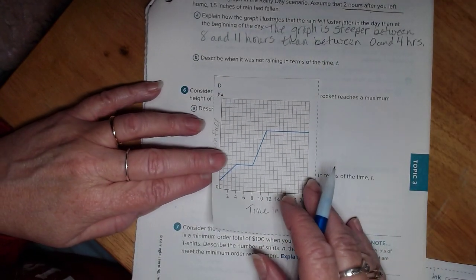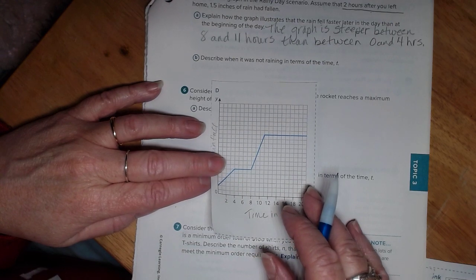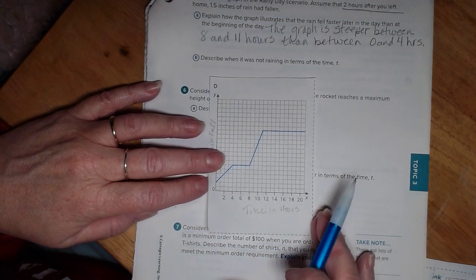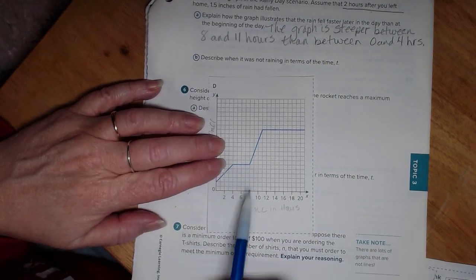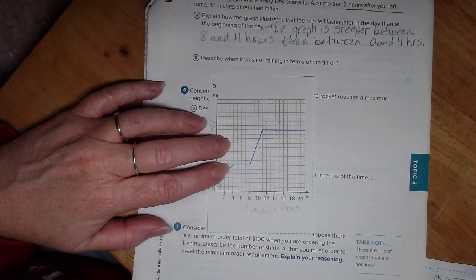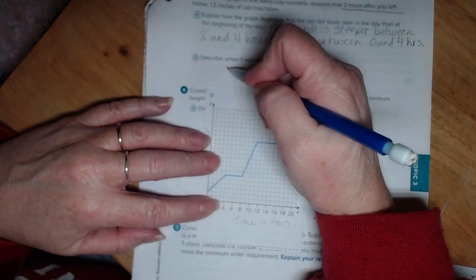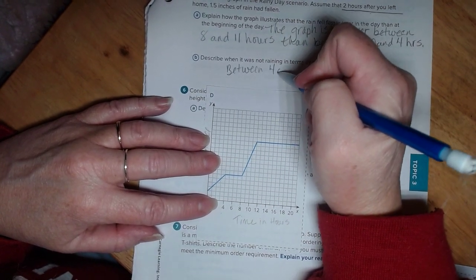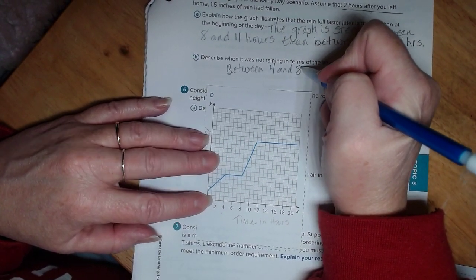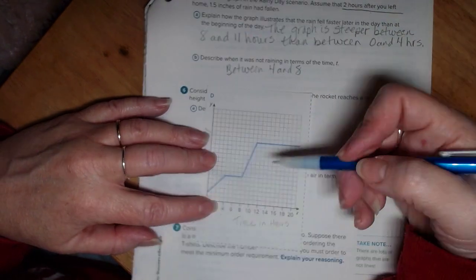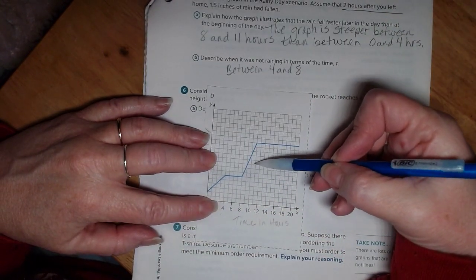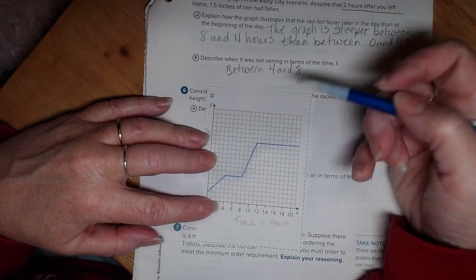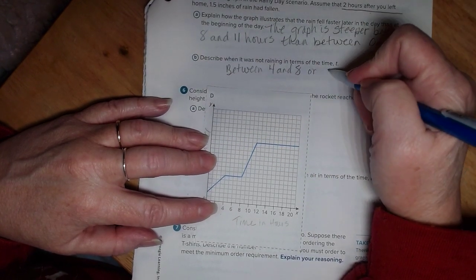Describe when it was not raining in terms of the time. So it wasn't raining when it's going straight across. So it wasn't raining between 4 and 8. And it wasn't raining, let's see, this is 11, so after 11 hours.